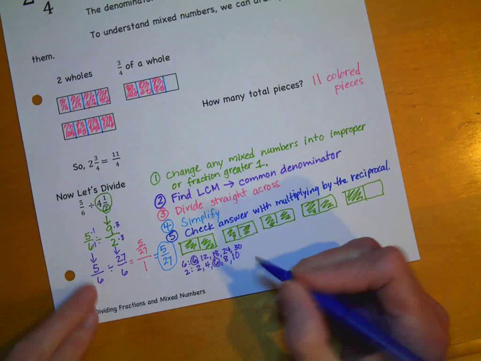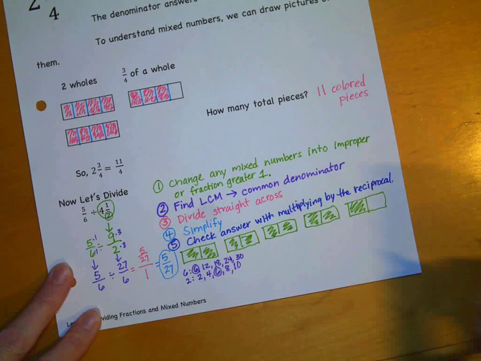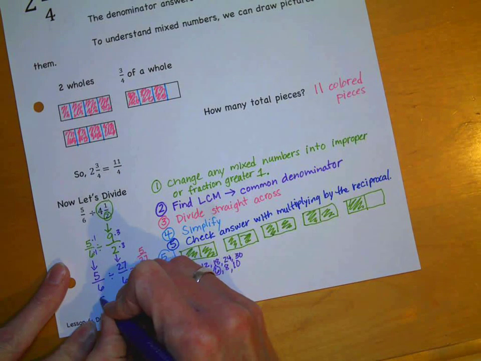Okay, so let's try that for step number 5. So multiply by the reciprocal. I am going to use this one because that has the common denominator.